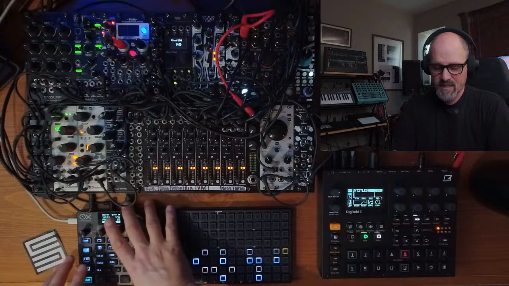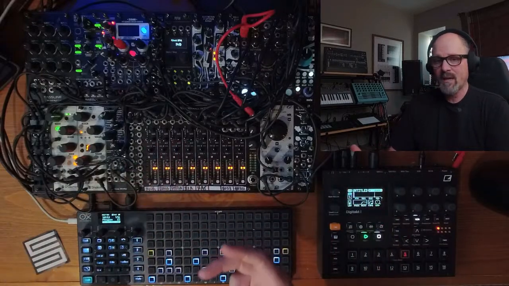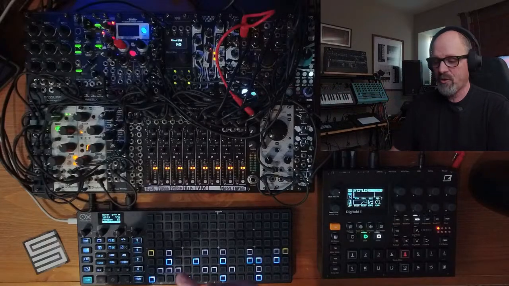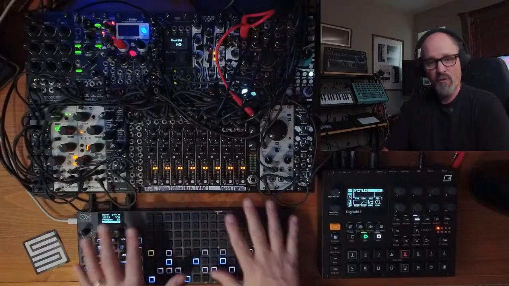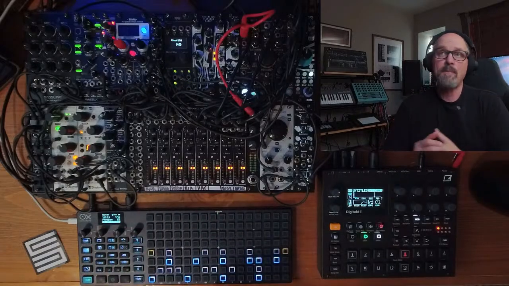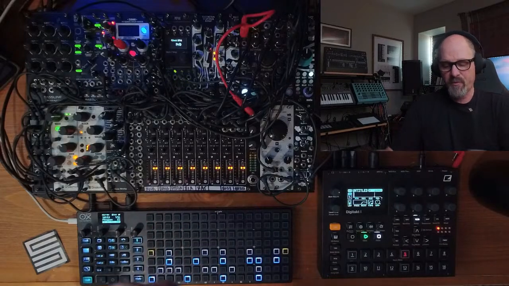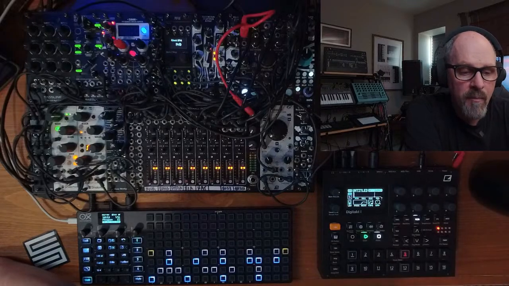And because of the flexibility of how you can send this out, it doesn't matter if you're using a vintage SH-101 or an iPad with a soft synth, you're still using the same workflow you're comfortable with. So I love that it's really flexible and you can move it from gear to gear very easily. So yeah, I'm a big fan.